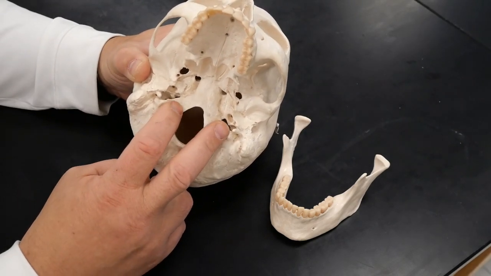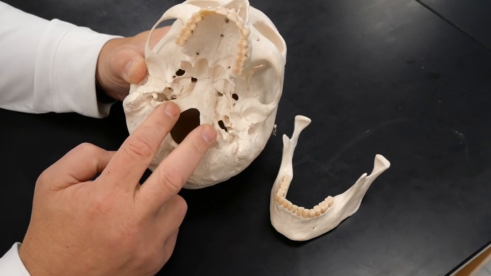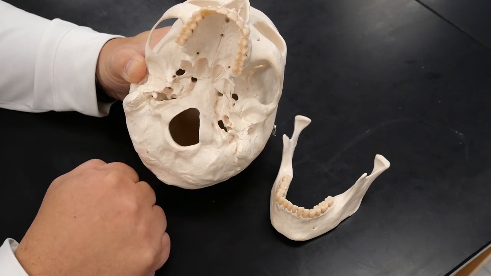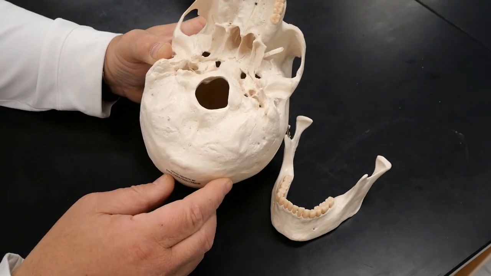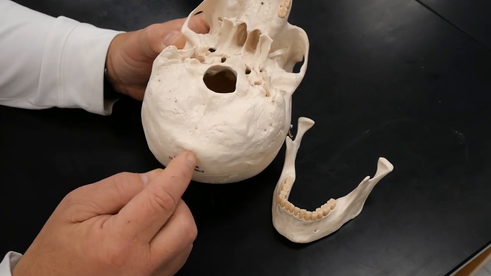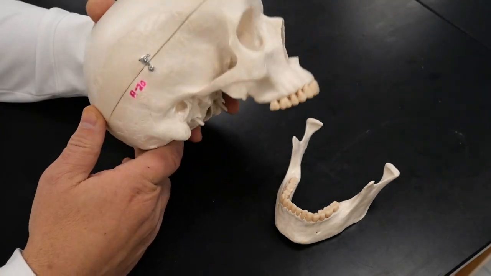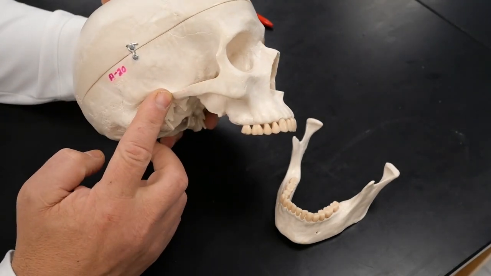These larger, more massive processes are going to be the mastoid process. And then these smooth, remember condyles are smooth articular surfaces. These condyles would be known as the occipital condyles. And then this bump in the back is the occipital protuberance. And we've already talked about the zygomatic arch.